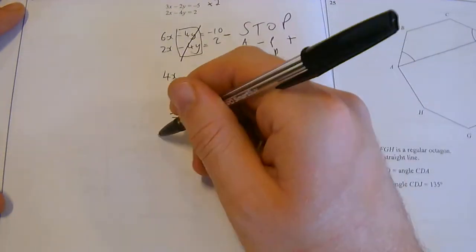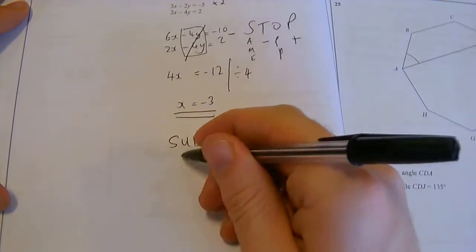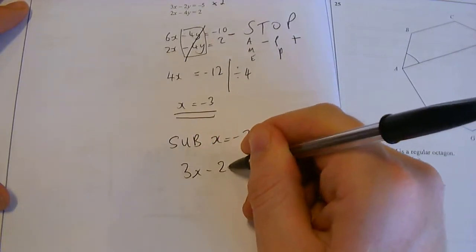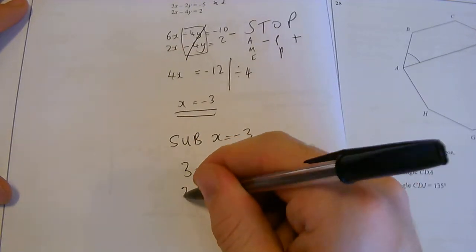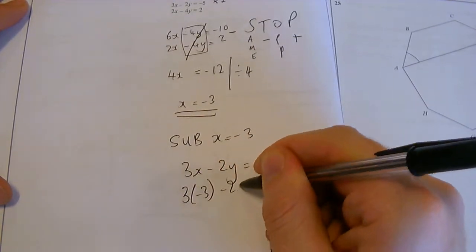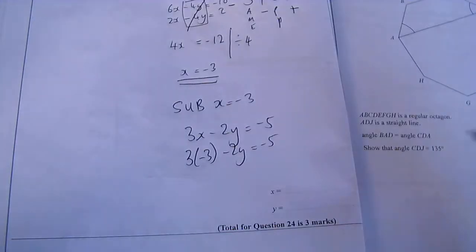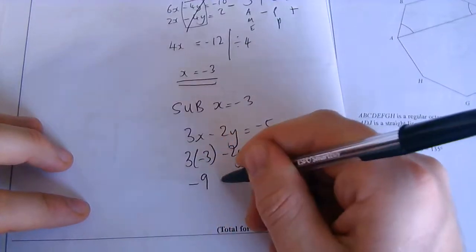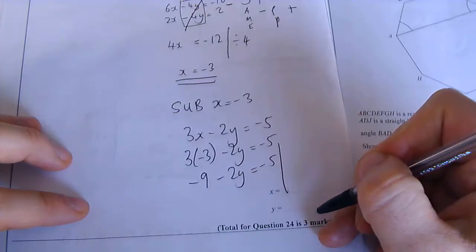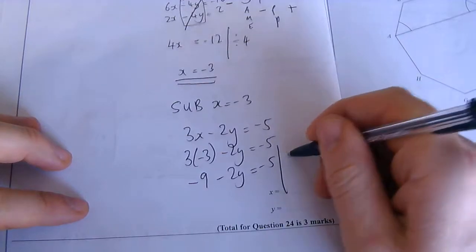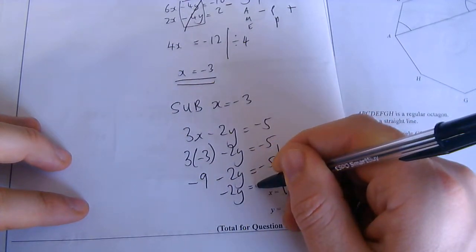So to get the other one, I'm going to substitute back in. That's what I'm going to do. I'm going to choose an equation from the top. It doesn't matter which one. And I think x is minus 3. So 3 times minus 3 minus 2y equals minus 5. Oh, light switched off. Oh, that's alright then. Minus 9 minus 2y equals minus 5. Okay, then I'm going to start to eliminate some stuff. So get rid of the minus 9 by adding it. So minus 2y equals 4.